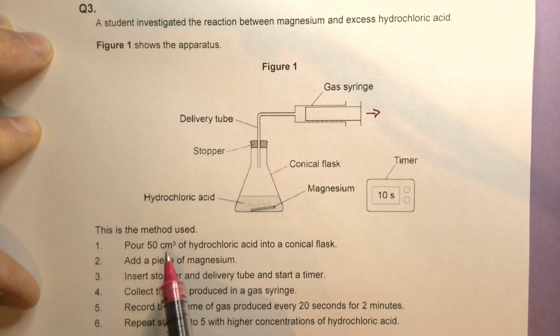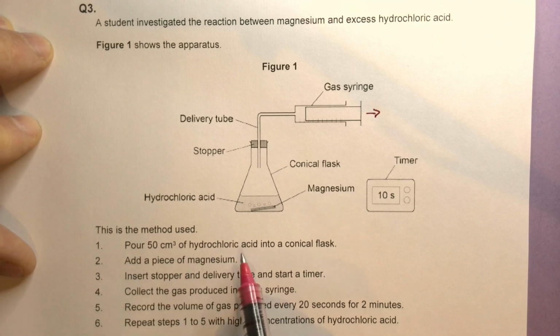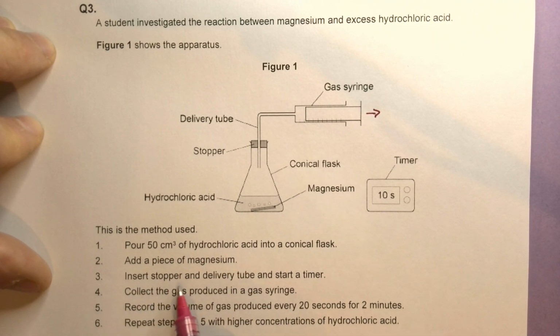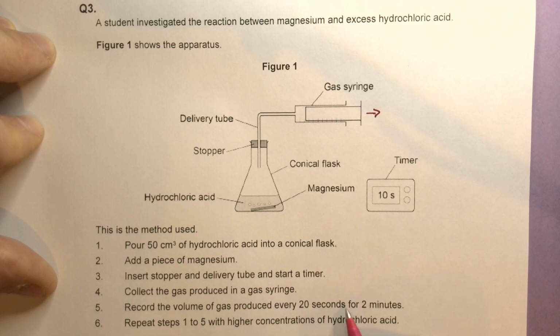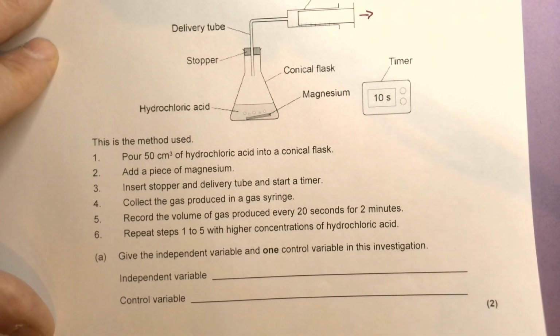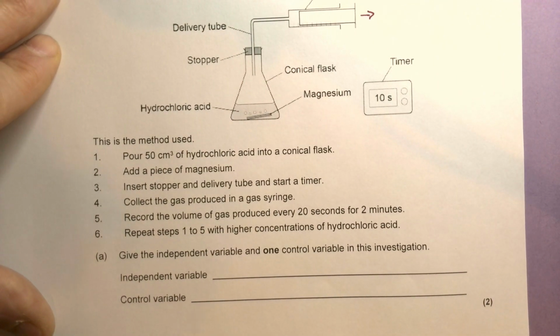So this is the method used. Pour 50 centimeters cubed of acid, add some magnesium, insert the stopper and delivery tube, start a timer, collect the gas produced in a gas syringe, record the volume of gas produced every 20 seconds for 2 minutes. Repeat steps 1 to 5 with higher concentrations. Okay, give the independent variable and one control variable in this investigation.